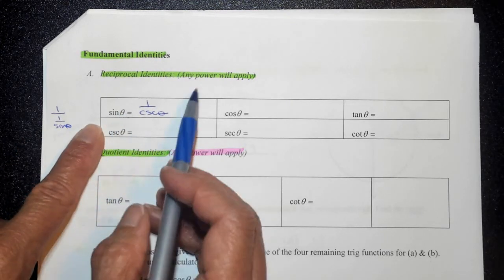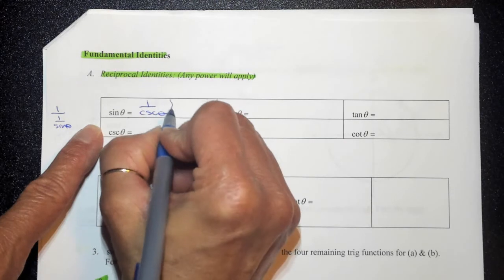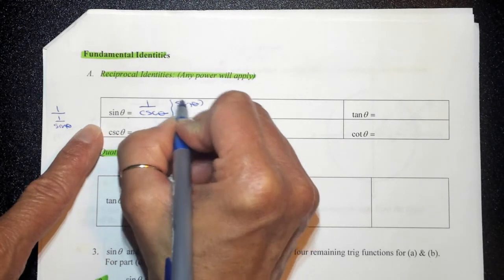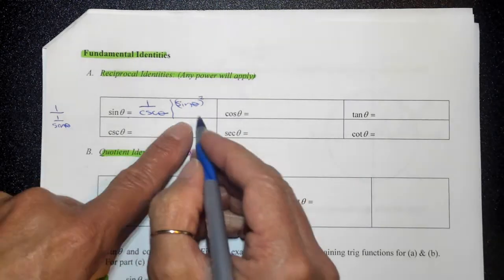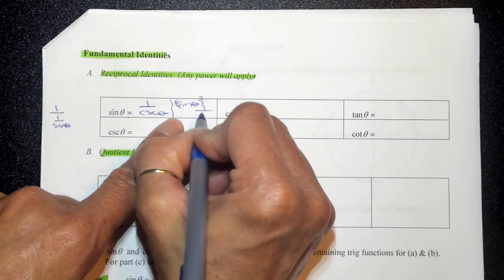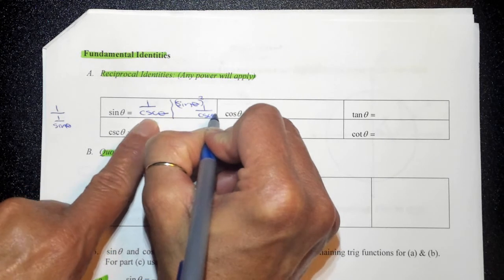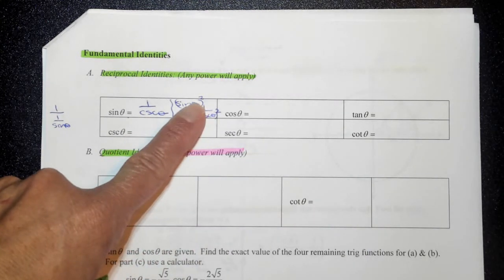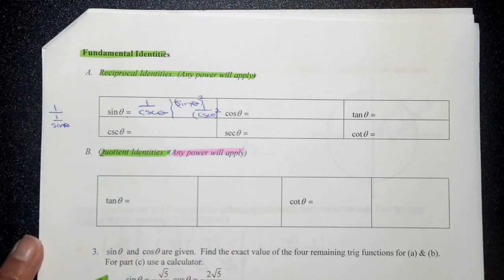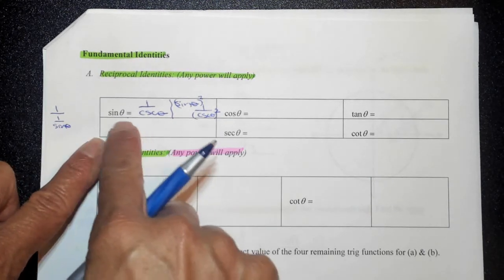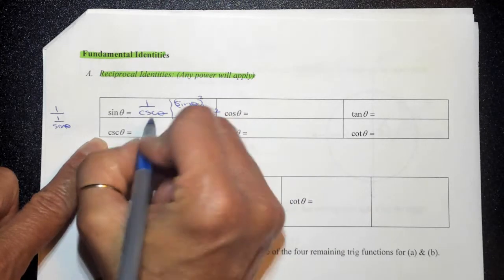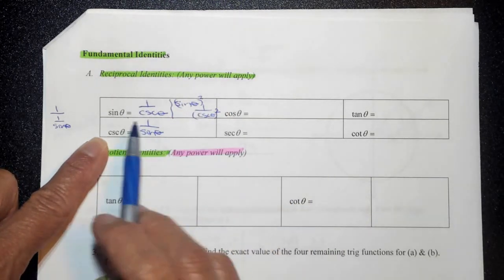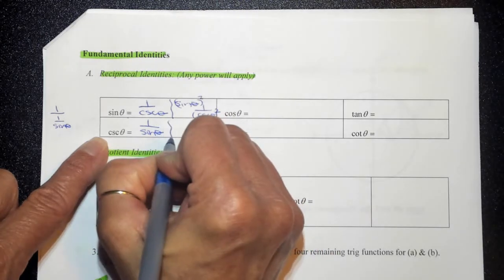And when I say that any power will apply, what I'm saying is that if I have the sine of theta squared, this is the same thing as 1 over the cosecant of theta, which is this, squared, or it could be cubed or to the 4th power or to the 83rd power, it doesn't matter. So now with the cosecant, if the sine is 1 over the cosecant, the cosecant is 1 over the sine of theta. Okay, and again, any power will apply, so I'll give you one more example.